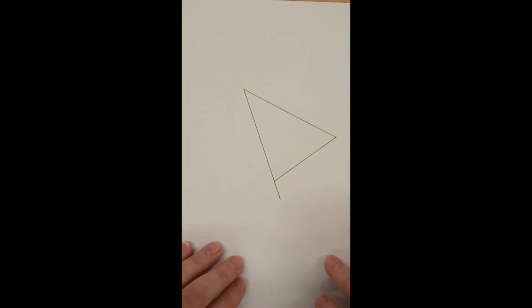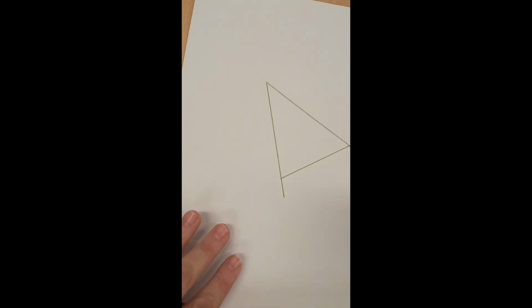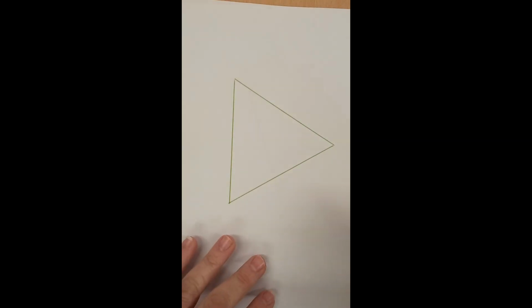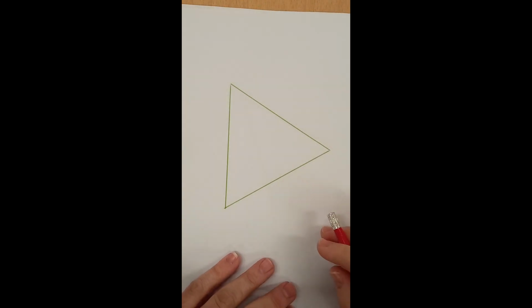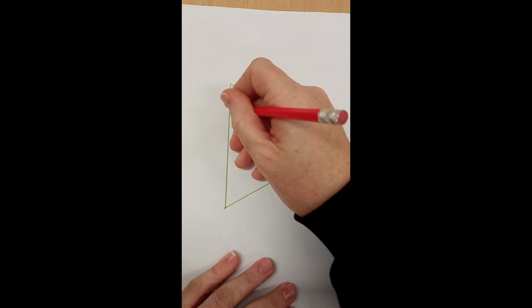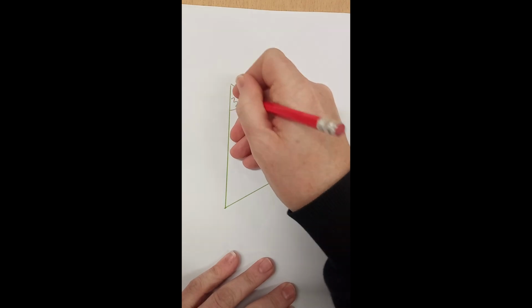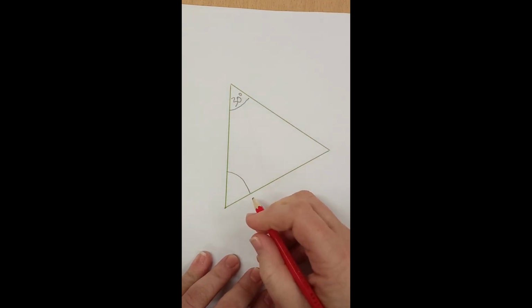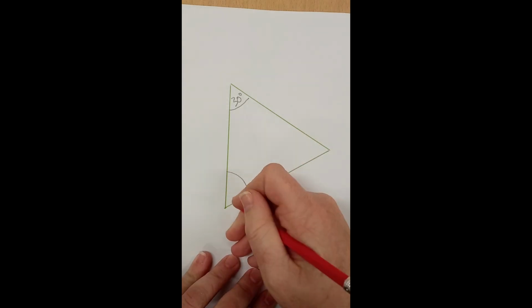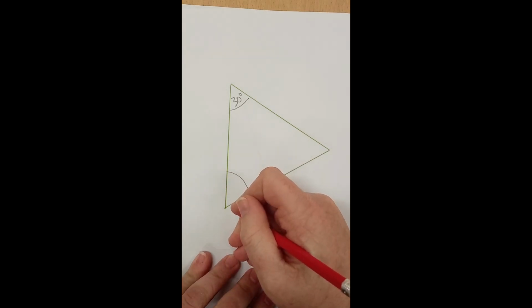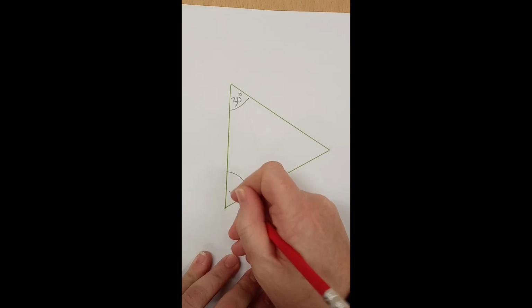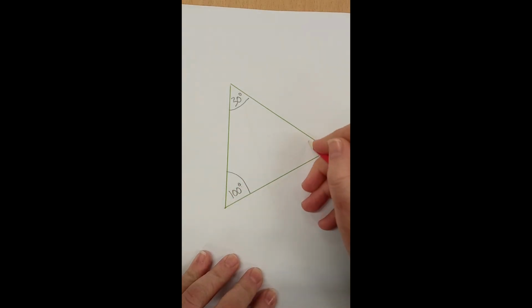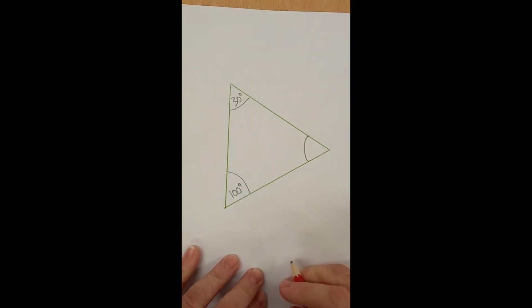Okay, so let's have a look at a triangle. So first of all, we're going to have a look at a simple triangle, just to see what's going on in it. So here's a triangle. If one angle in a triangle is 30 degrees and one is, let's say, 100 degrees, how do I find the third angle?